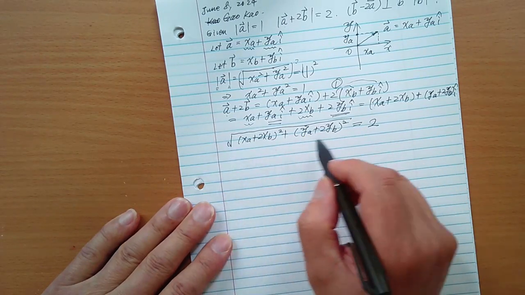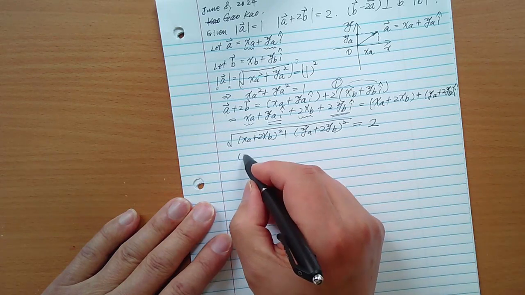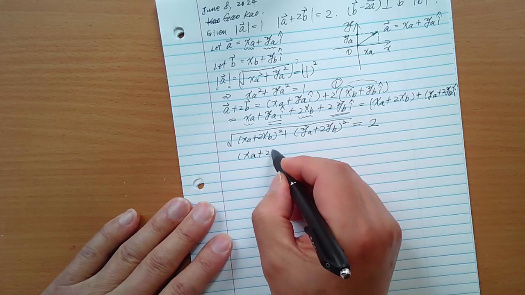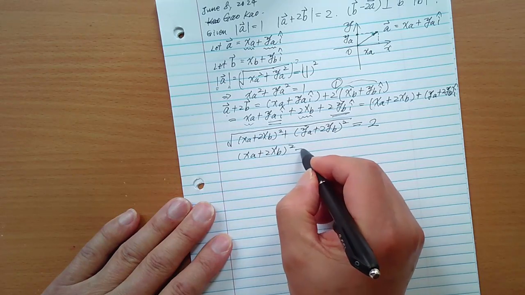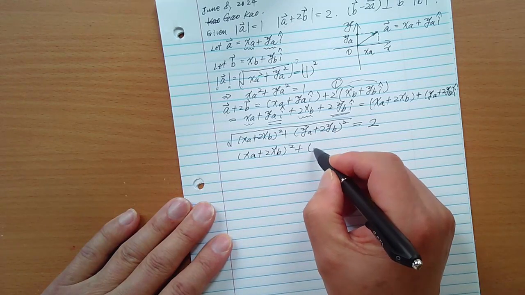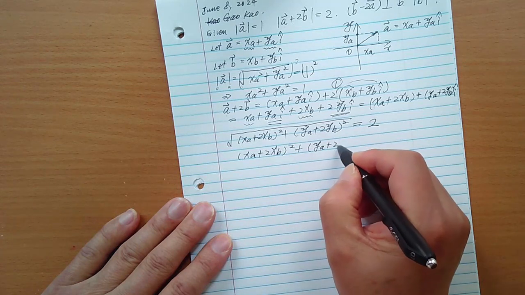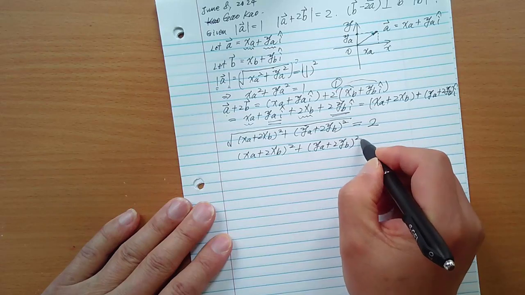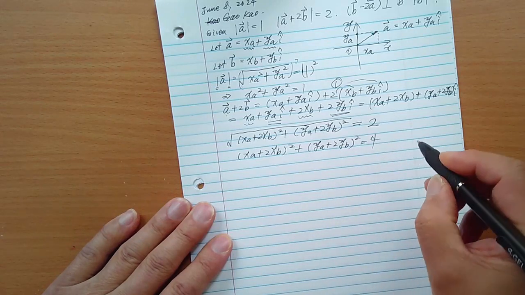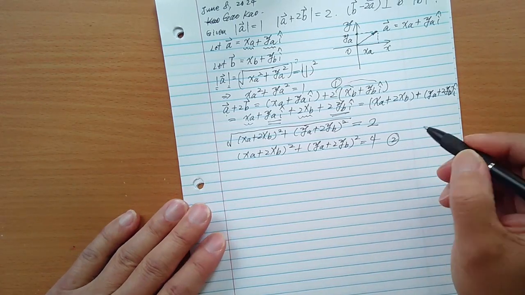Then we take the square on both sides. We will get XA plus 2XB squared plus YA plus 2YB squared equal to 4. So this is going to be our second equation.